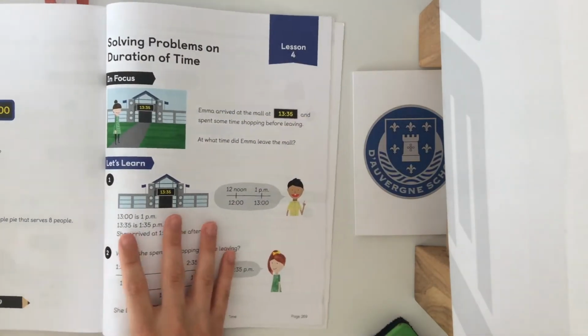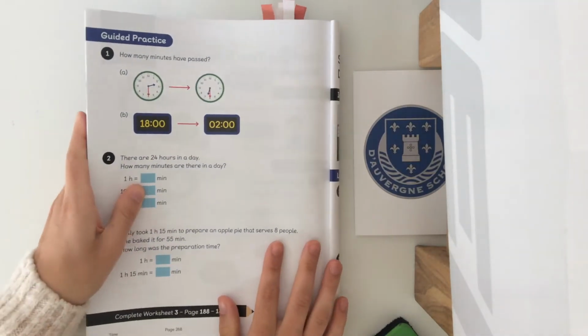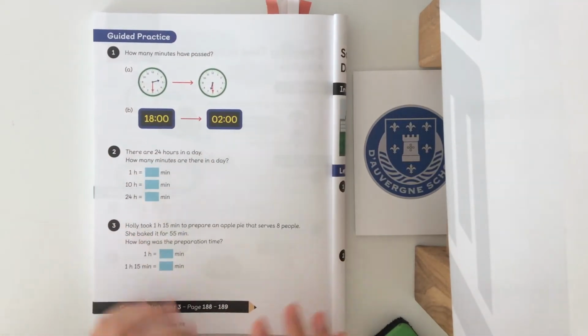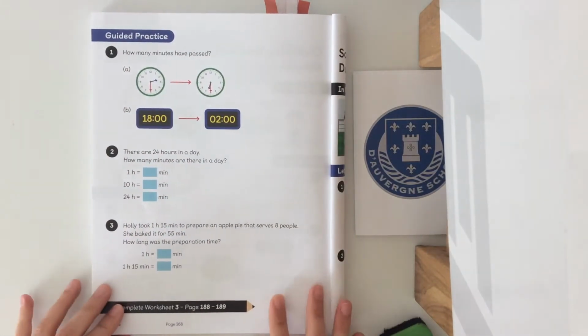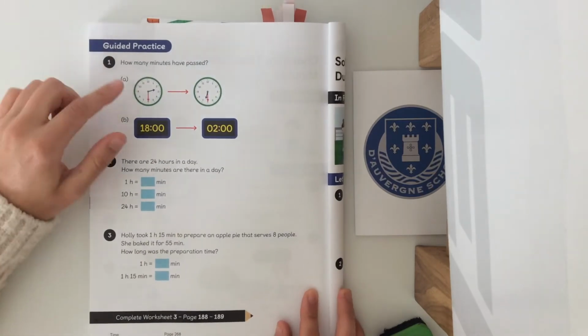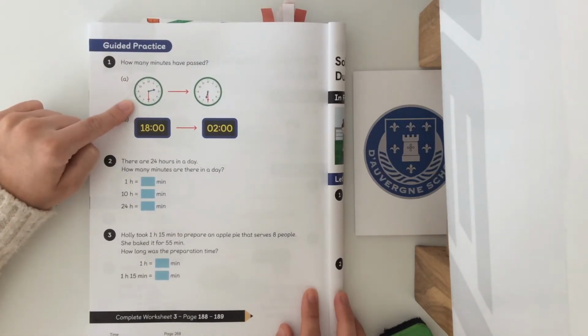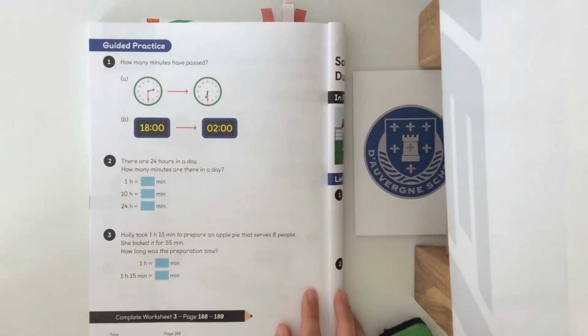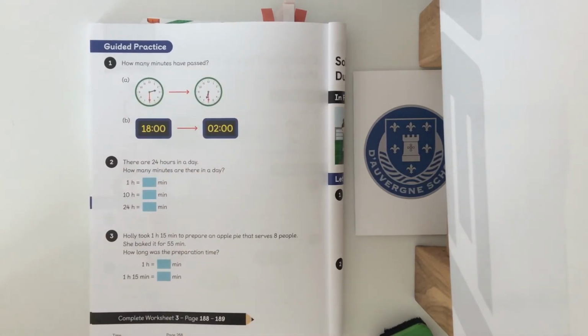Right, now we've got some guided practice questions that I would like you to have a go at by yourself. Then we can go through some of the answers together. Number 1, how many minutes have passed? So you need to read the time on this clock, read the time in this clock, and find the difference between the two. So you might want to use your analog clock here to help you work out the answer.